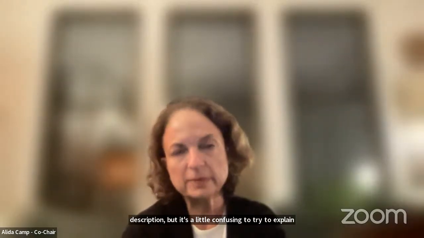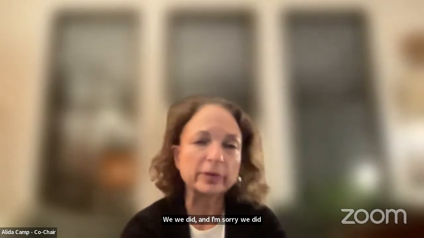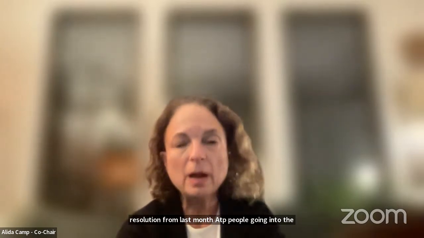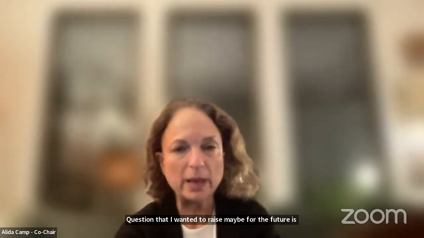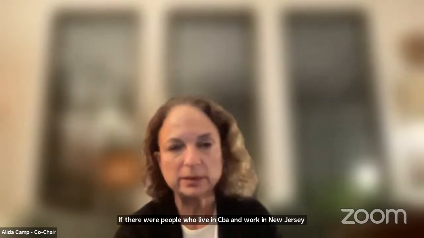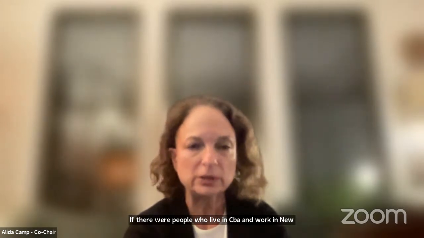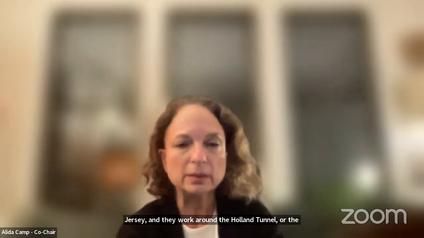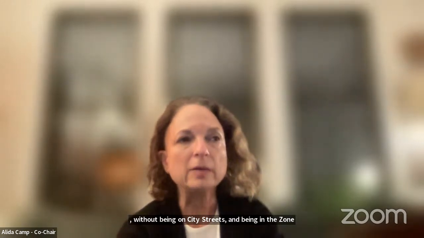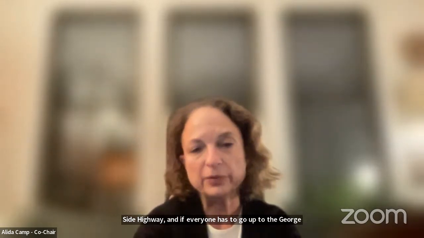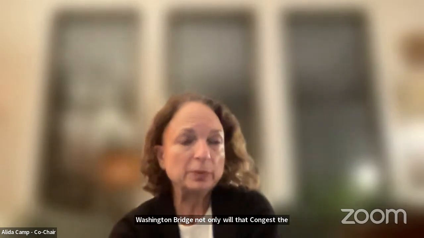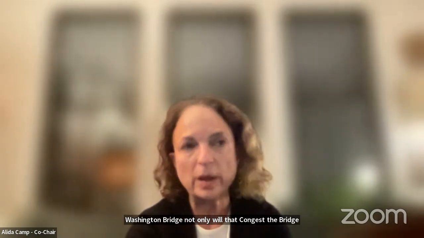We did have in our resolution from last month that people going into the garage north of the zone and out of the garage south of the zone should not be assessed the fee. But the other question that I wanted to raise maybe for the future is if there are people who live in CB8 and work in New Jersey around the Holland Tunnel or the Lincoln Tunnel, there is no way to get to those tunnels without being on city streets and being in the zone, even if you take the West Side Highway. And if everyone has to go up to the George Washington Bridge, not only will that congest the bridge even further, but it will contribute to air pollution because they'll be driving further distances than they otherwise would.